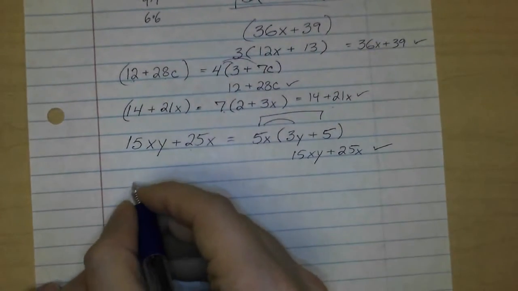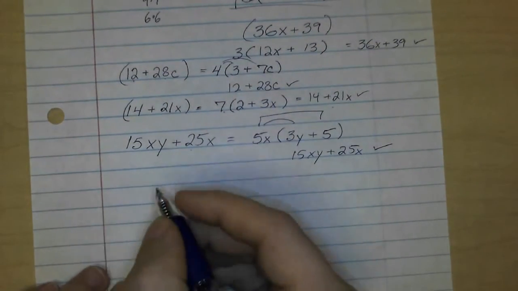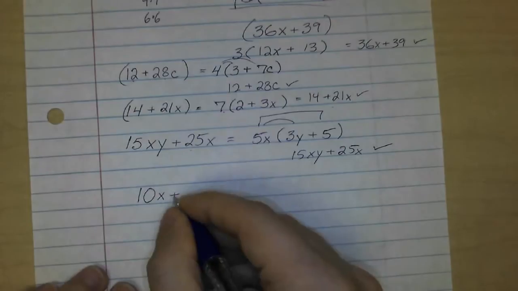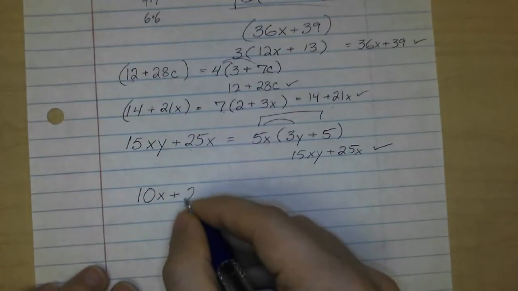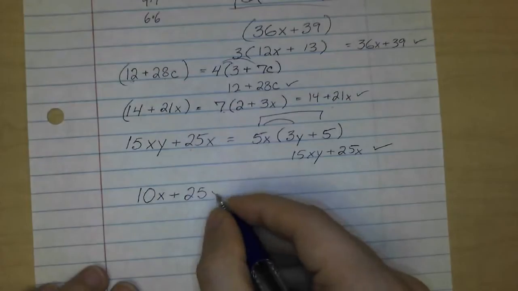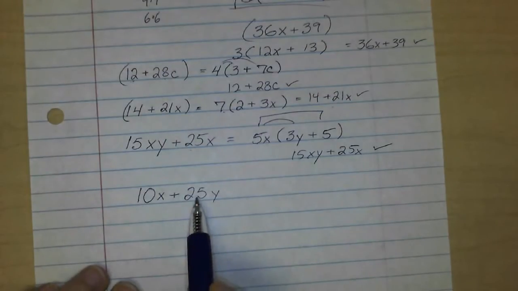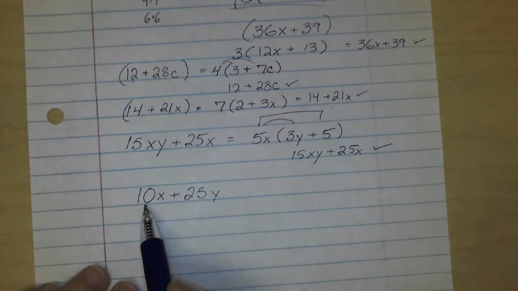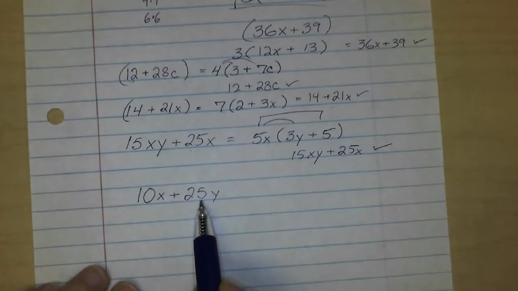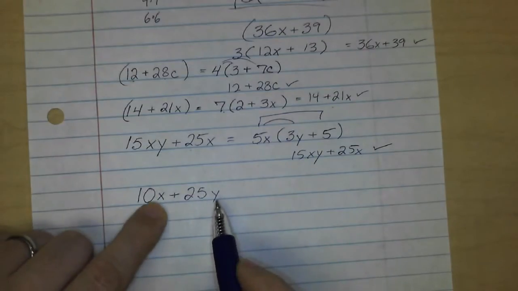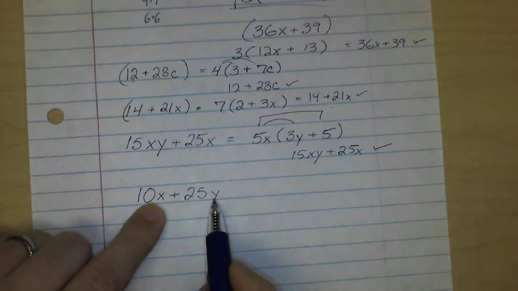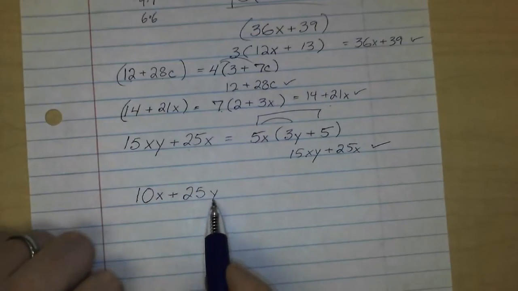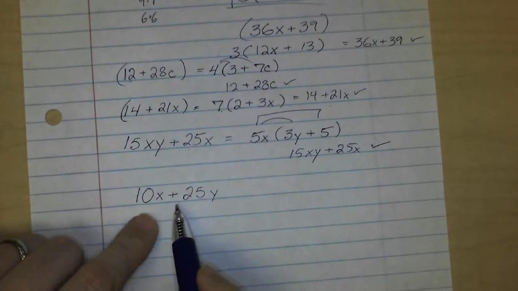Let's do one more. Let's do 10x plus 25y. Now, again, when we look at these, the greatest common factor of both of these is 5. 5 goes into 10 twice, 5 goes into 25 twice. Let's look at the letters. I have an x and I have a y, but do I have an x in both terms? No, so I can't drag an x out. Do I have a y in both terms? No, so I can't drag the y out.